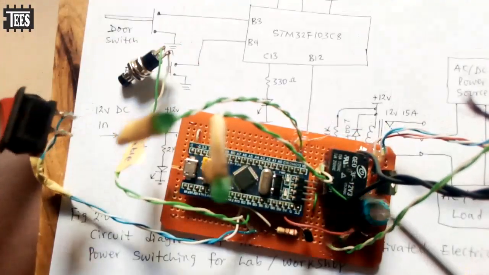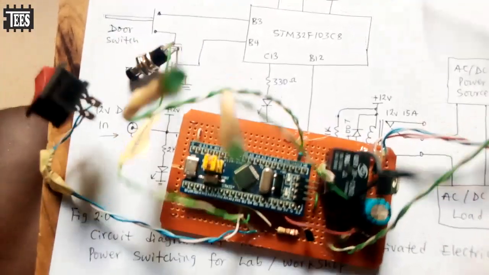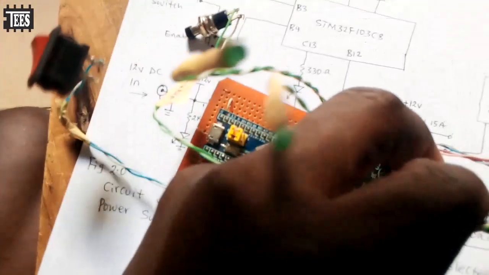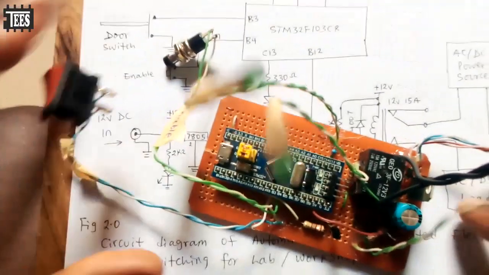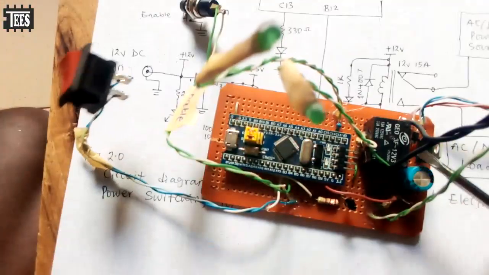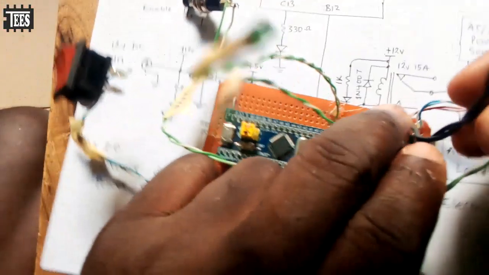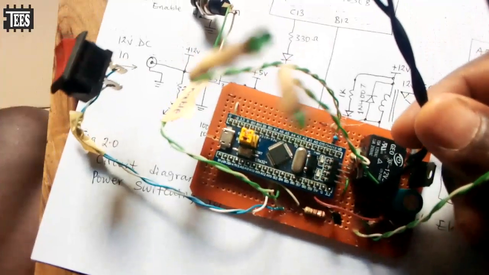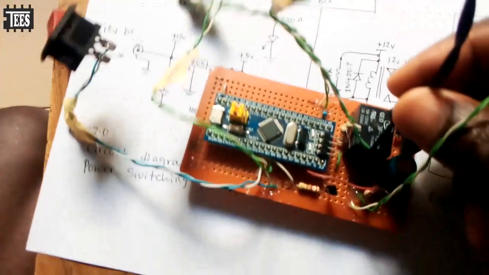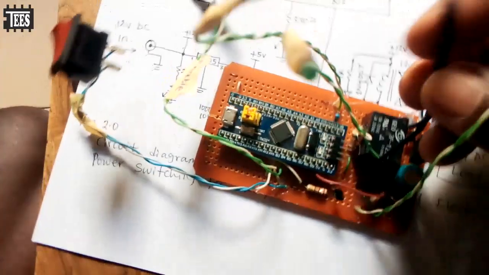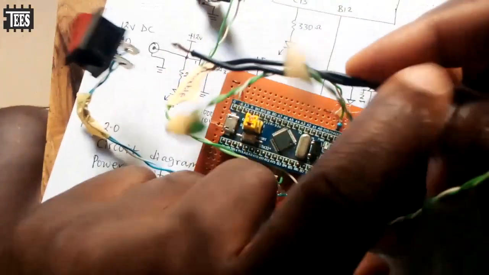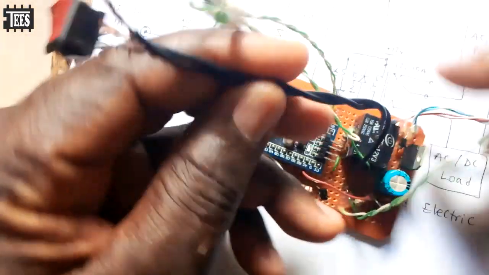Take note of this, as I mentioned. Your load, for example, if you have an AC air conditioner in your workshop and heavy, high power loads, please don't power the loads directly with this. Use heavy duty relays or contactors. The contactors will act as a load now to this relay.